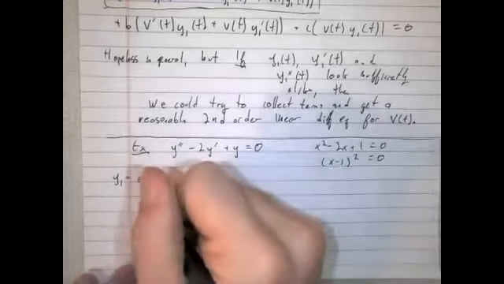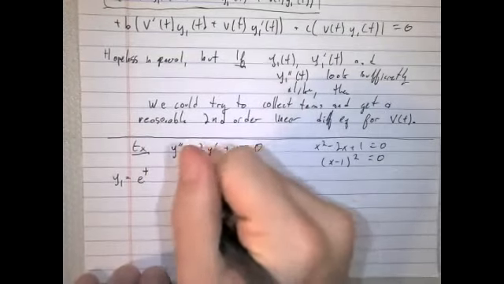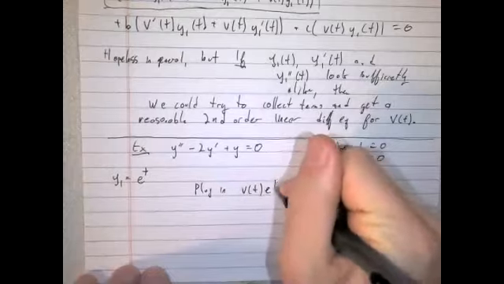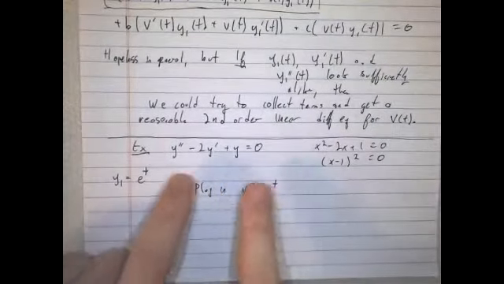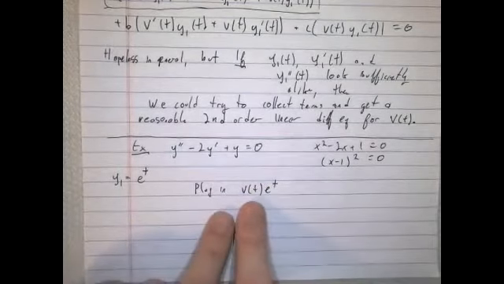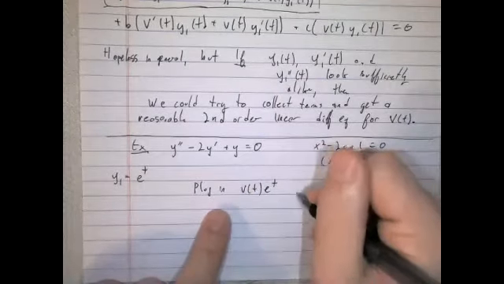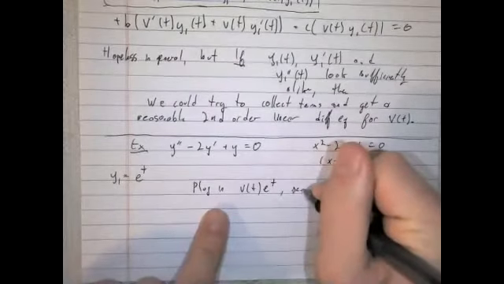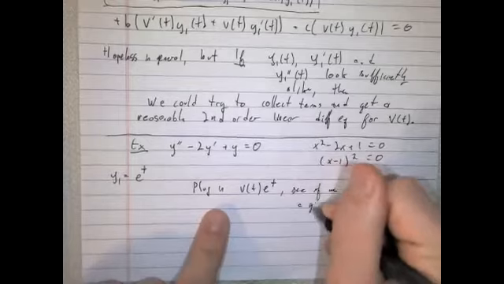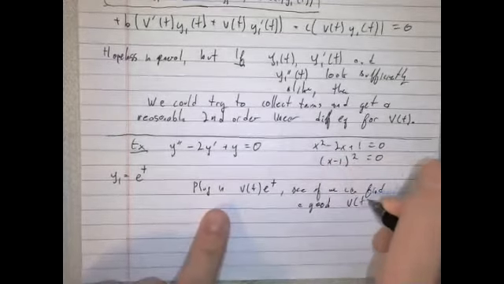Now, let's plug in v of t times e to the t, and see if we get a nice differential equation in terms of v of t that we could solve. See if we can find a good v of t.